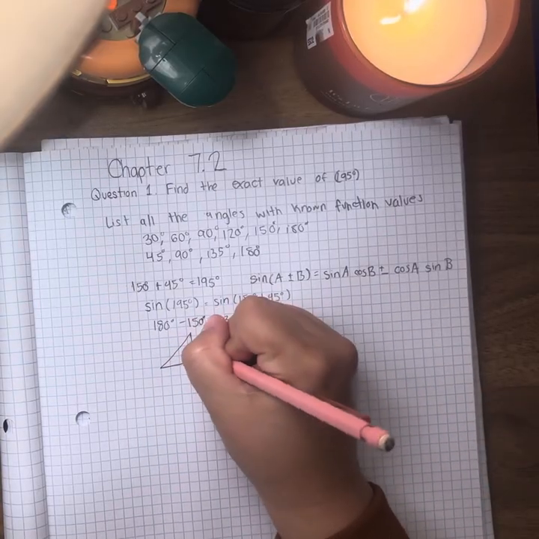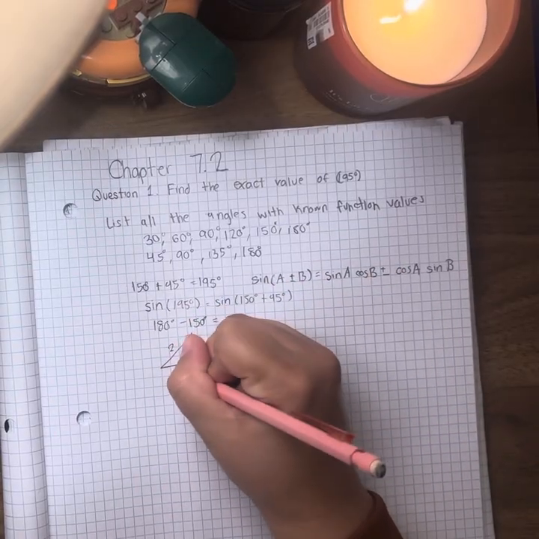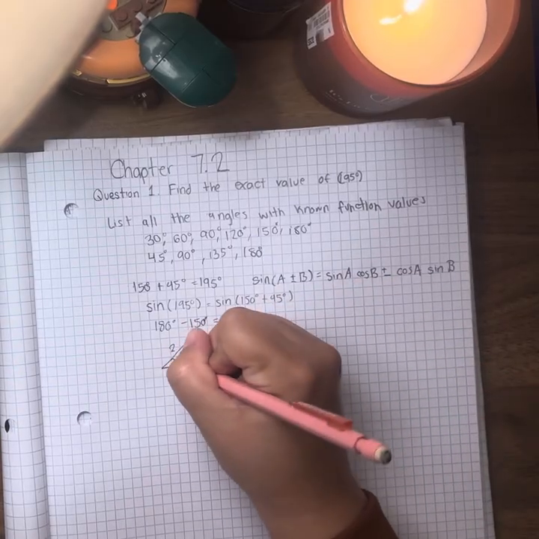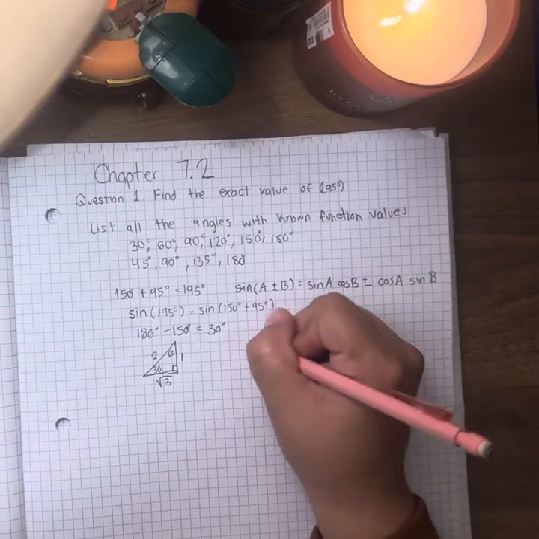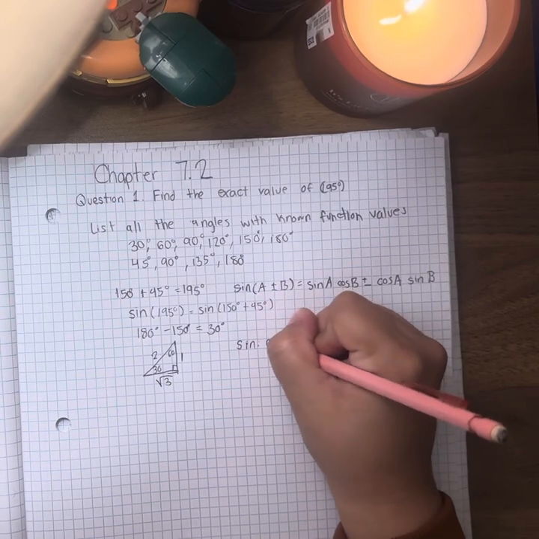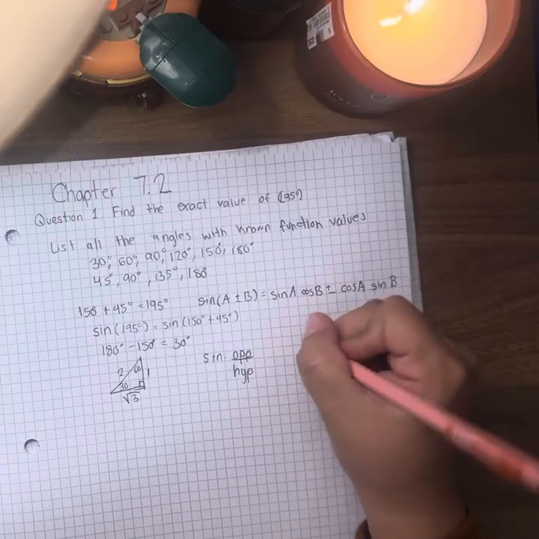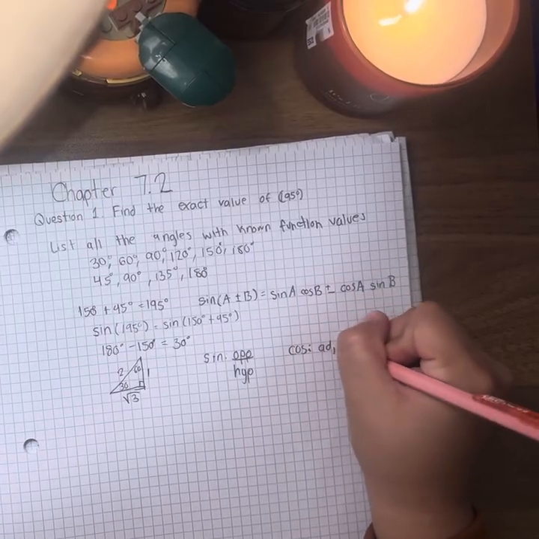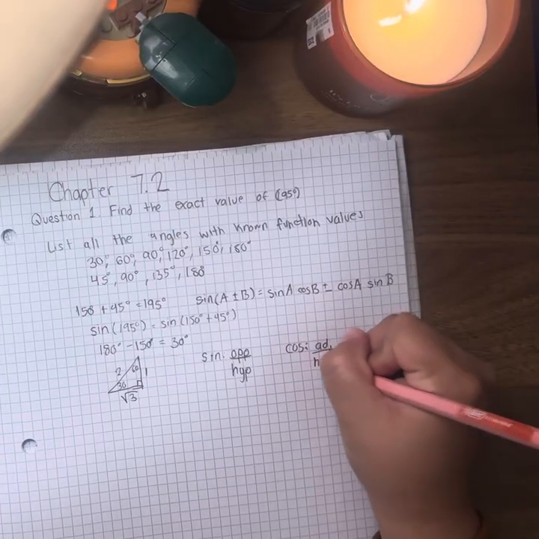From here, we're going to use 1 here. The hypotenuse is always going to be 2, and then the square root of 3 on this side. This is our 90, this is our 30, and 60. Since we're looking for the sine, we know that sine is opposite over hypotenuse, and we know that cosine is adjacent over hypotenuse.